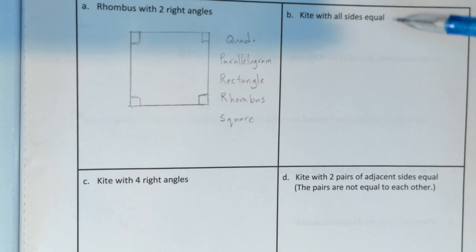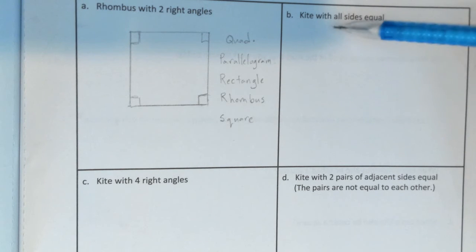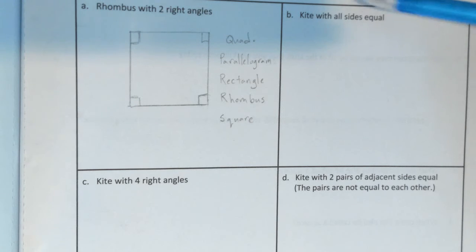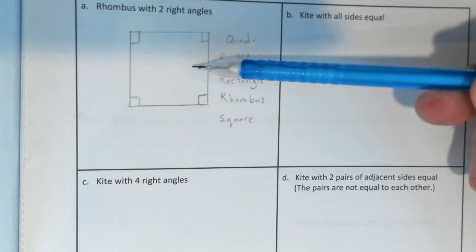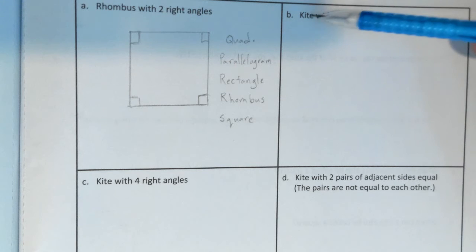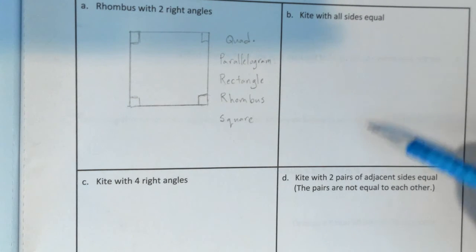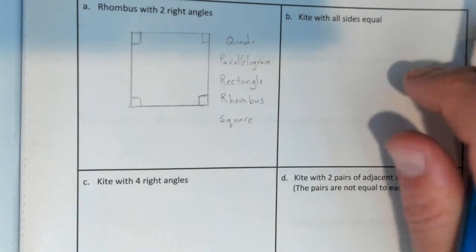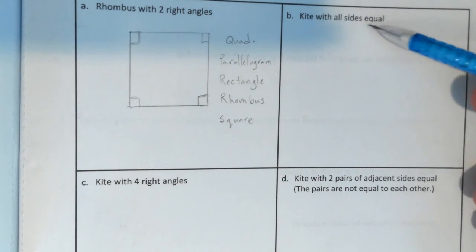Now, that's not going to happen every single time. Kite, for example, is going to be a little different. Okay? What I would like you to do is fill this in. You're going to make a kite with all sides equal. You can lightly sketch. You can use a ruler. I would use some straight edge to finish, though, to make the lines nice and straight. Kite with all sides equal.